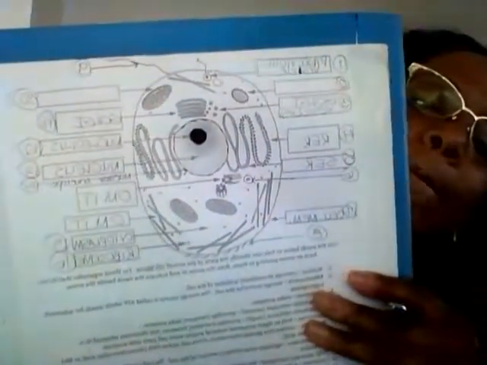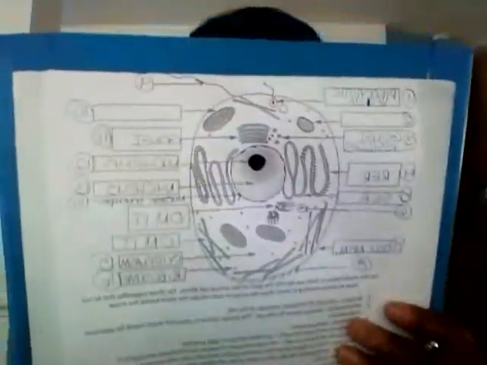I'll spell it. P-I-N-O-C-Y-T-O-T-I-C. Pinocytotic, T-O-T-I-C, vesicle. Vesicle only has one S. Pinocytotic vesicle. Okay. We can continue.